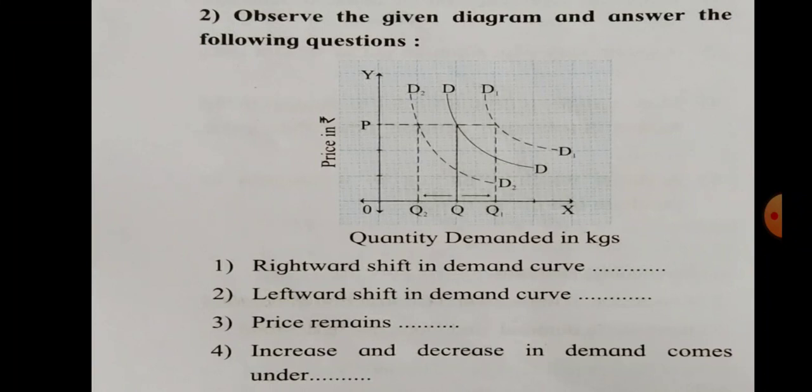So students, what I covered today, I covered the first 3 chapters. Important concepts I covered related to the first 3 chapters.